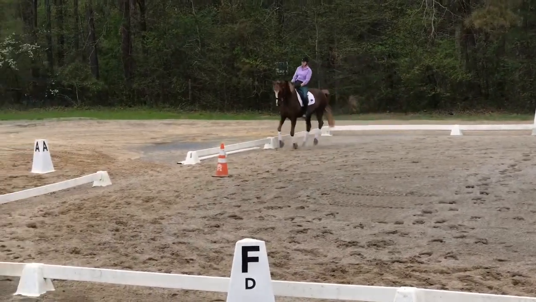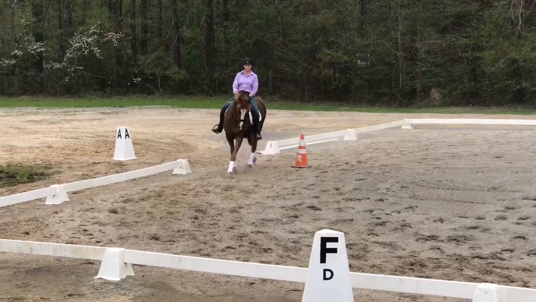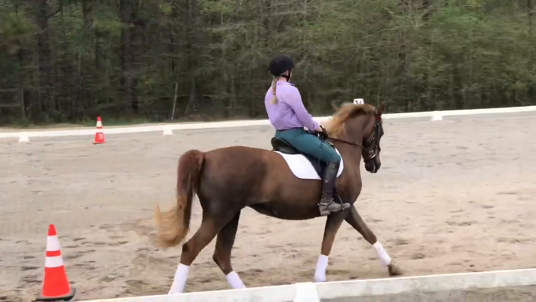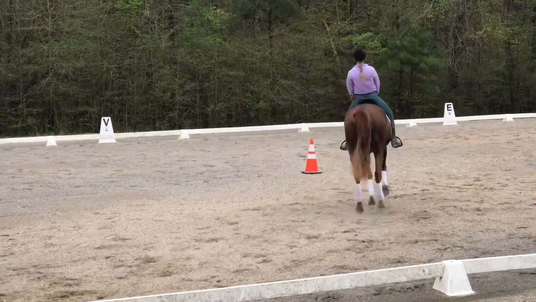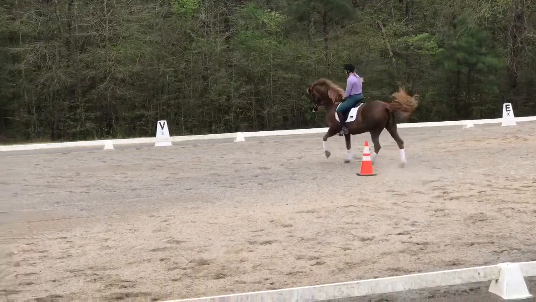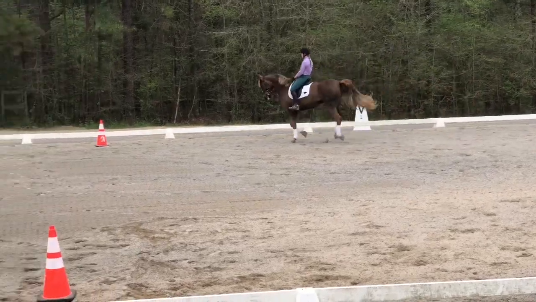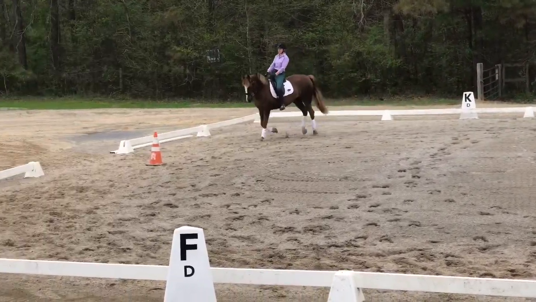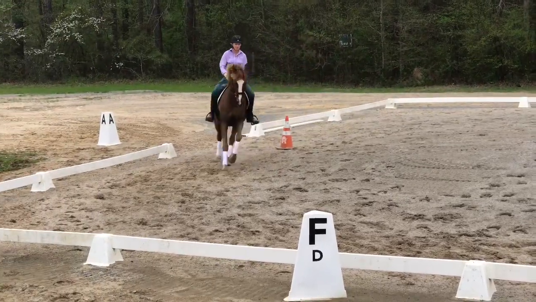And here's my 20-meter circle at A. I'm going to leave the rail at A, stay out of the corner, touch the middle of the panel after F, go 2 meters past L, touch the middle of the panel before K, which is 10 meters from the corner, and touch at A.